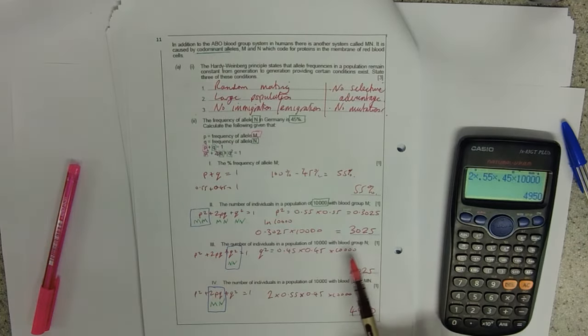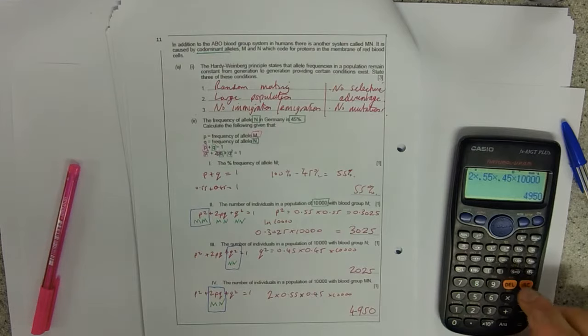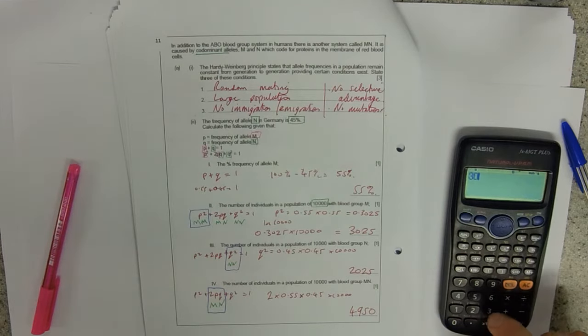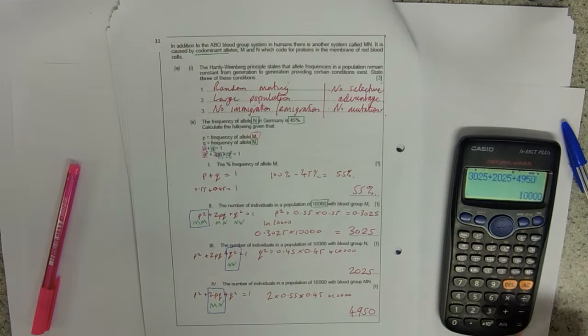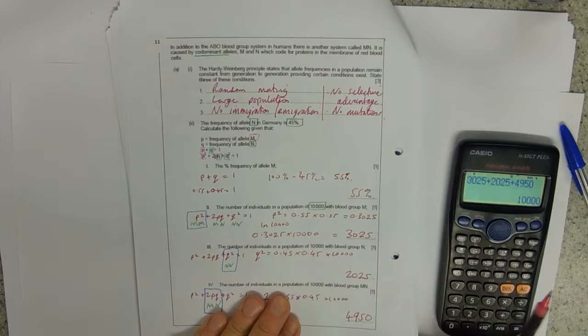Do these numbers sound sensible? Well, in a population of 10,000 they should now add up to 10,000. So you can add them up on a calculator: 3025 plus 2025 plus 4950. That adds up to 10,000. So it's a good way of checking, and we're pretty sure that we're not too far away there.